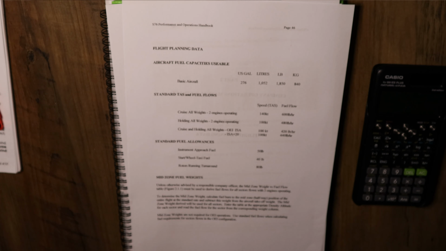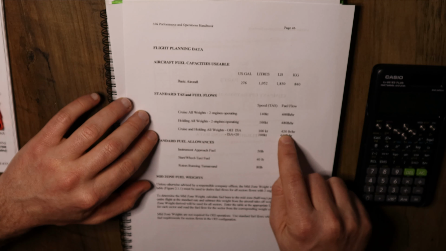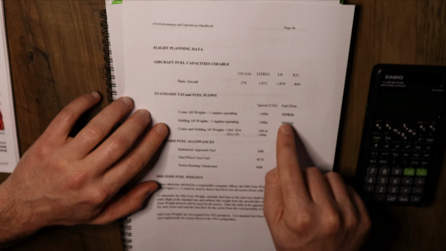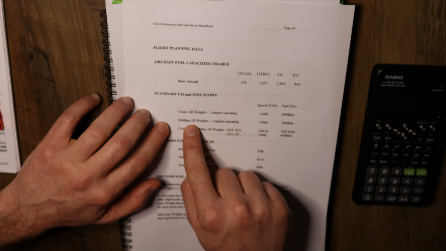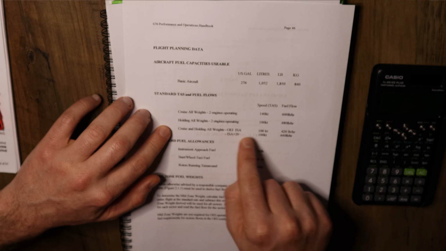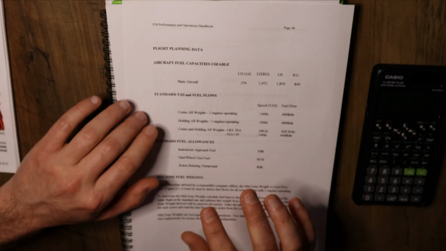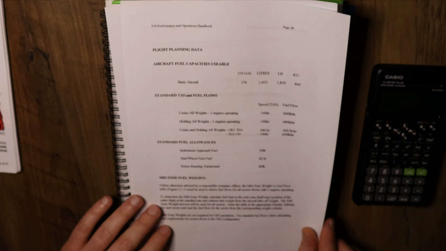Enter the table at the appropriate density altitude, remember that, not altitude, but density altitude for each sector, and read the fuel flow for the sector from the corresponding weight column. Mid-zone weights are not required for OEI operations. Use standard fuel flows when calculating fuel requirements for sectors flown in the OEI configuration. So again, these two here, two-engine holding or cruise and holding OEI, you're using the standard fuel flows. For everything else, we're working out a fuel flow.